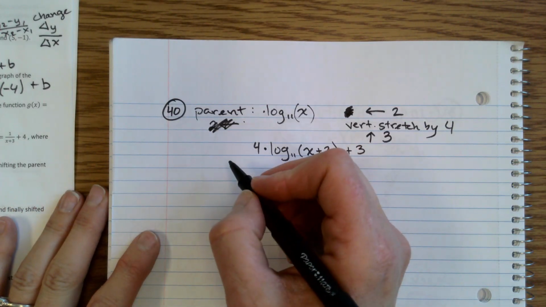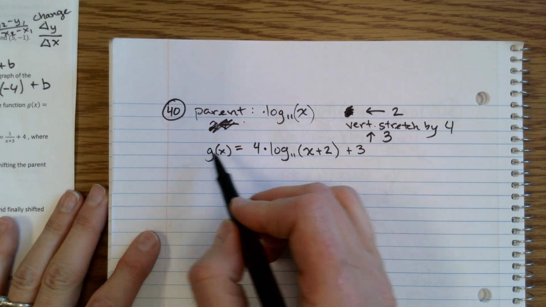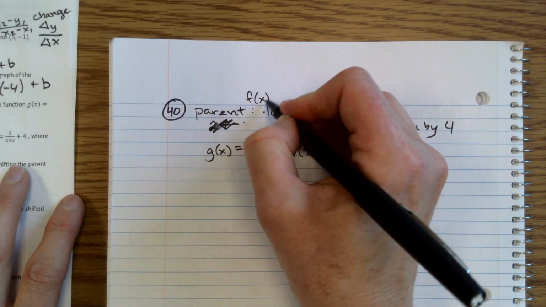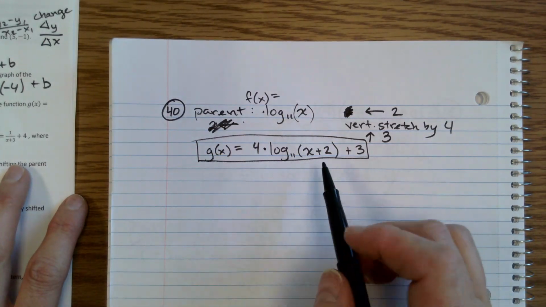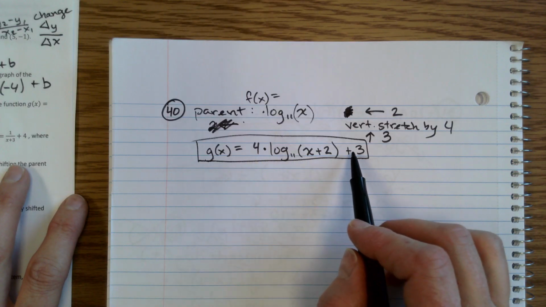And then we would call this f of x or g of x. I just picked the letter they haven't given. So if the original function was f, then we would call this g. That represents shift your parent function left 2, vertical stretch by 4, shift up 3.